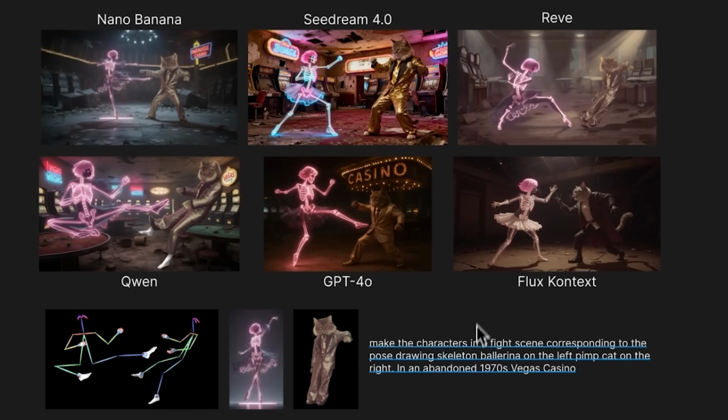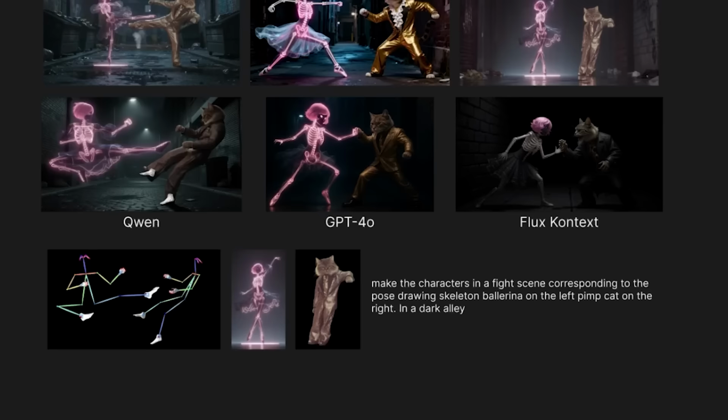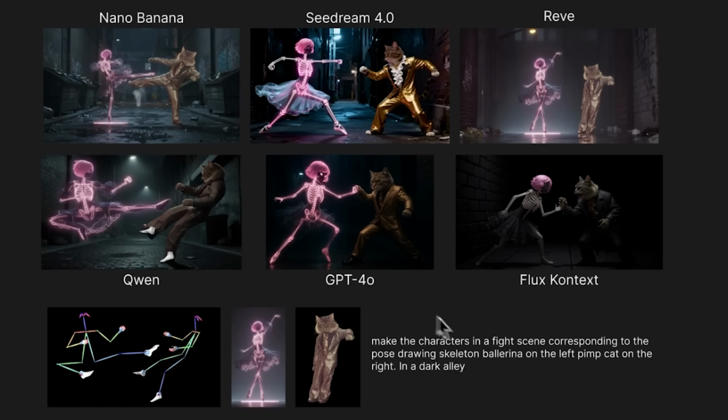So I tried that again, but in an abandoned 1970s Vegas casino. It was the same thing here. Qwen was the only one that got the poses accurate, and the others just kind of did their own thing. So I tried one more time, this one in a dark alley, and yeah, the exact same thing. So between all of these generations, Qwen was the one that kept the exact poses from the stick figure drawing.